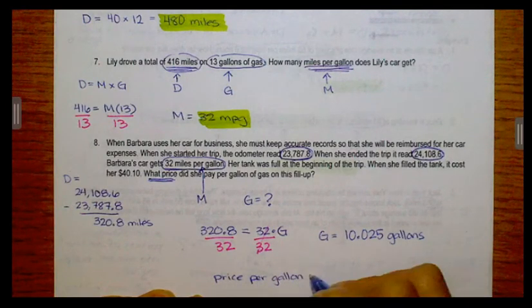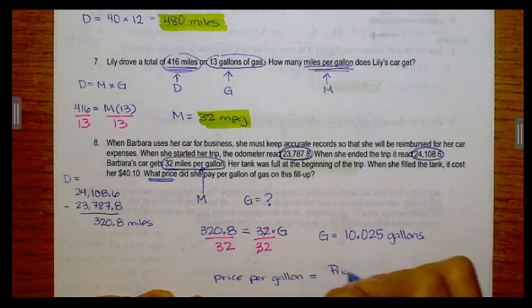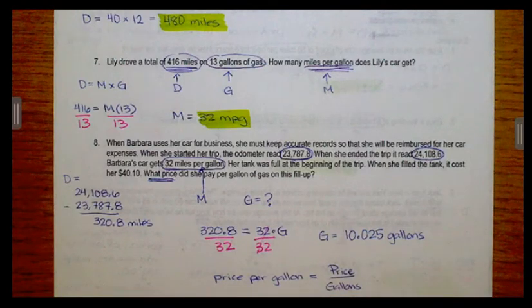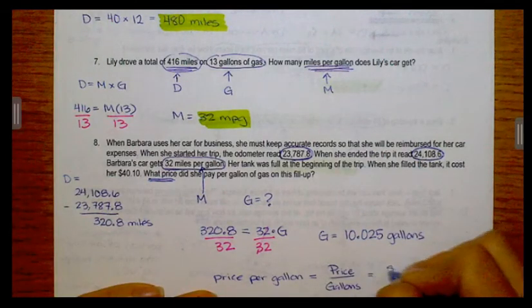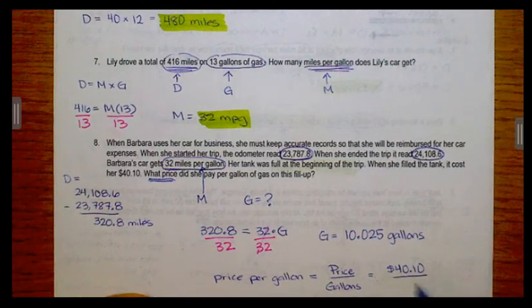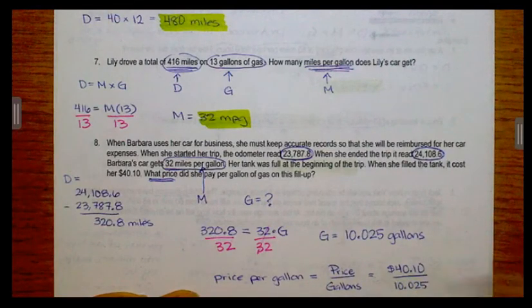And in order to figure out the price per gallon of gas, I'm going to take the price and divide it by the number of gallons she purchased. Okay. So what is my price that she paid? $40.10. How many gallons of gas did she purchase? Well, she replaced everything she used, right? She filled up. So she purchased 10.025 gallons of gas.